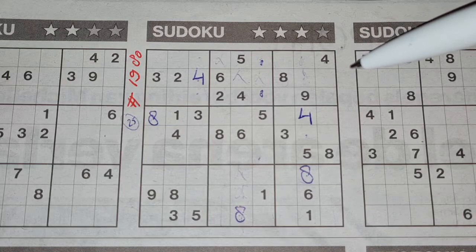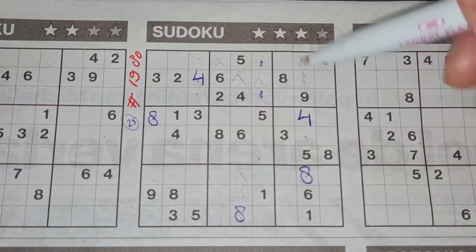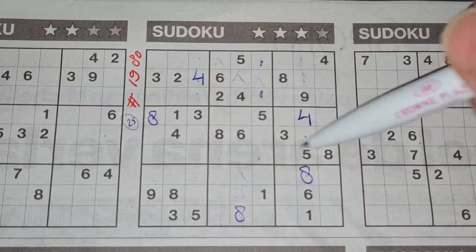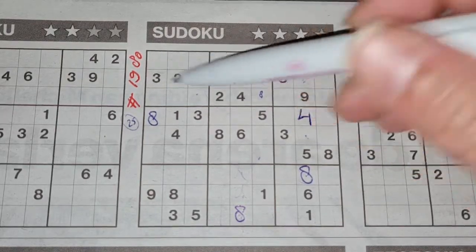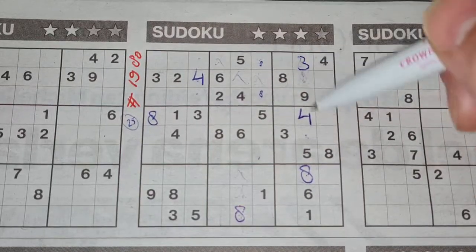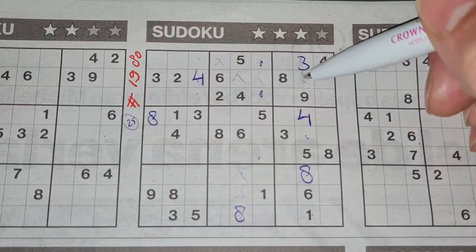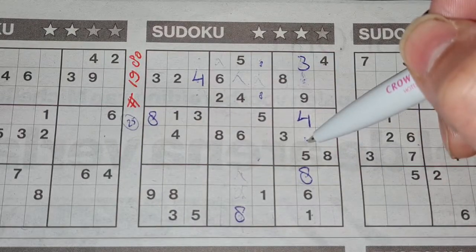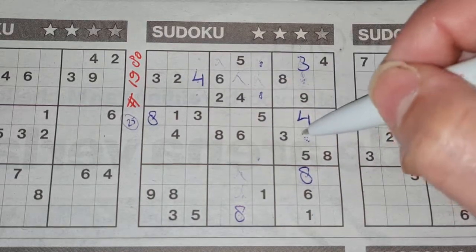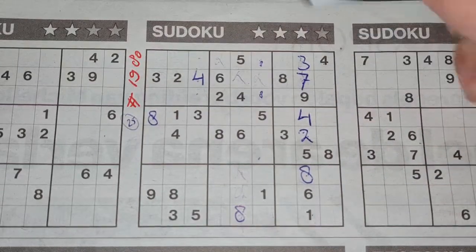How about these 3 missing numbers in this column? One of the missing numbers is 3. We see here 3, no 3 there. Here 3, no 3 there. The only place for 3 should be there. 2 numbers left. The 2 is missing, and the 7 is missing. We see there 2, no 2 there. 2 should be here, and the 7 goes there.